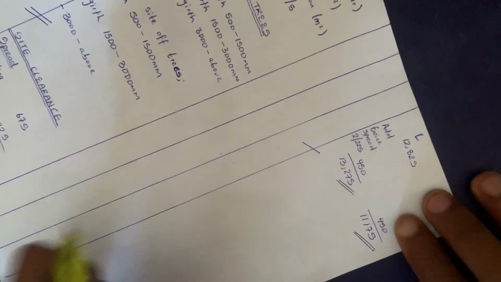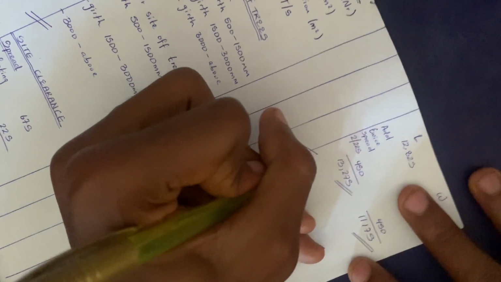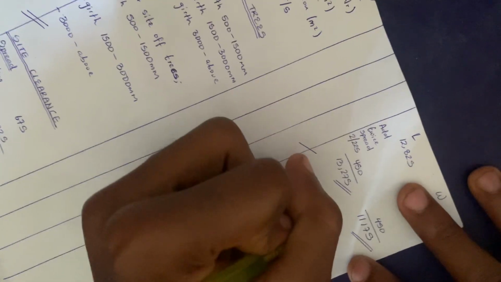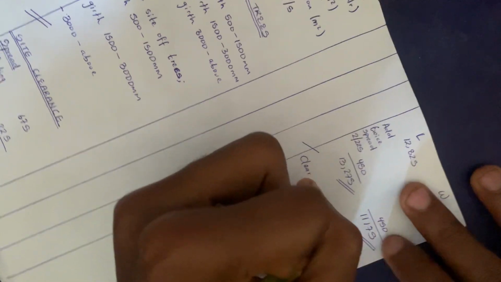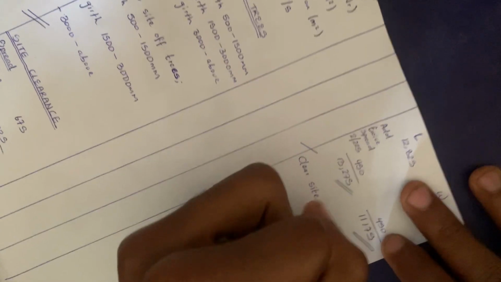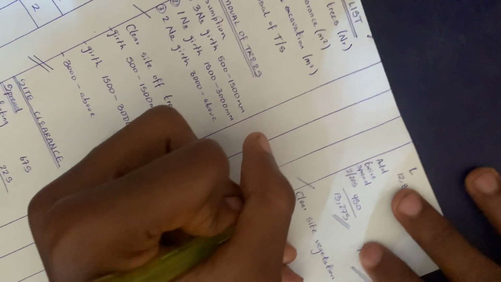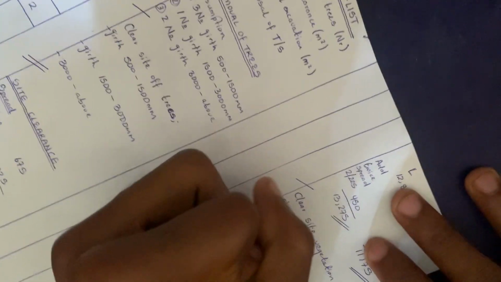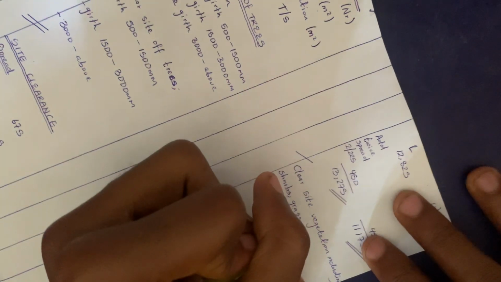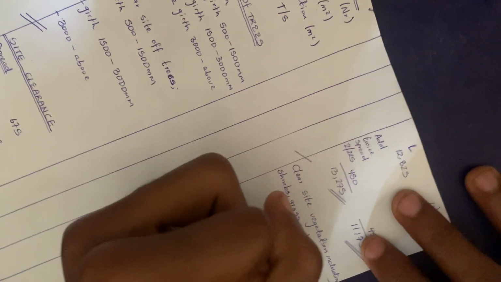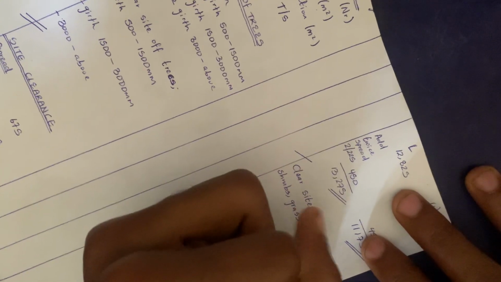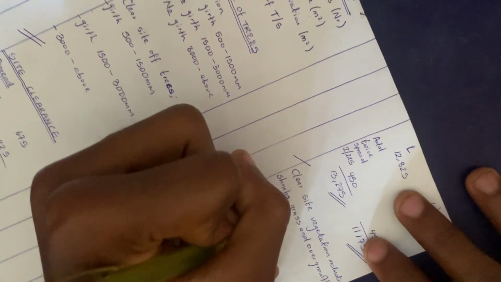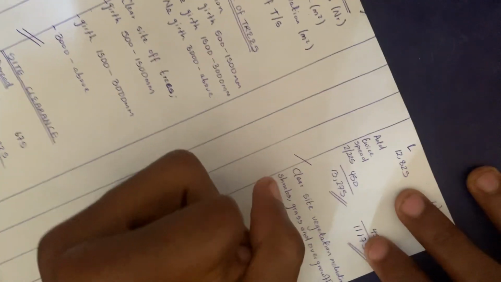So I will just come here and say clear site vegetation including shrubs, grass, and overgrowth, and dispose off site.